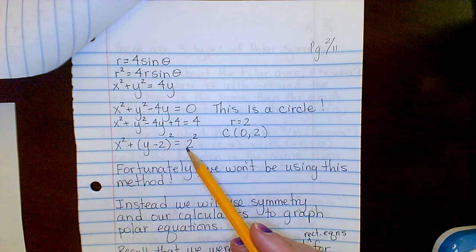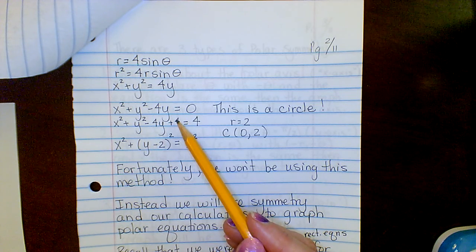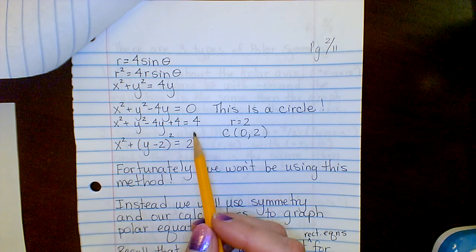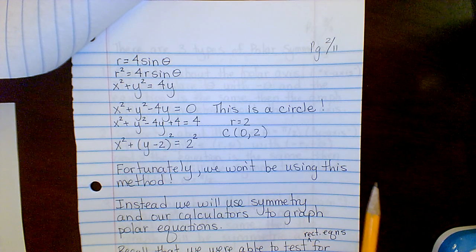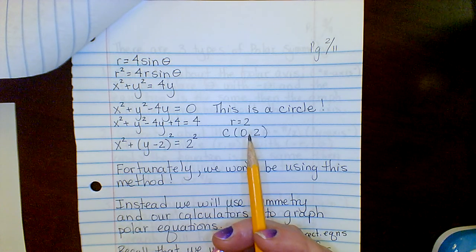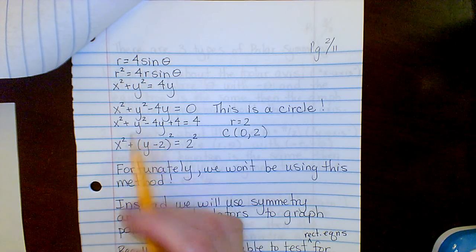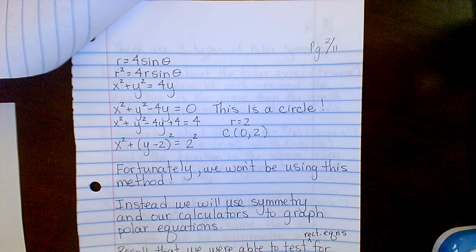That's kind of messy, and if you don't recognize that that's a circle or remember how to complete the square, all that stuff gets really messy. And that was a nice one. When they get a lot worse, it's going to be almost unusable. So we're not really going to be using this method of plotting points.